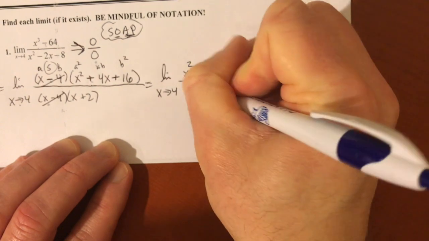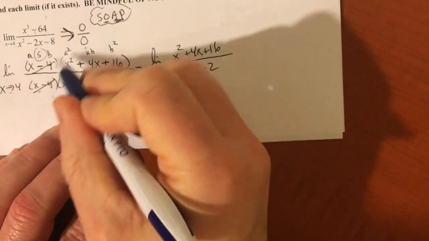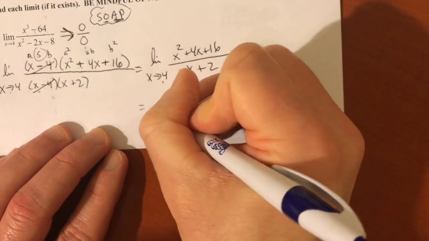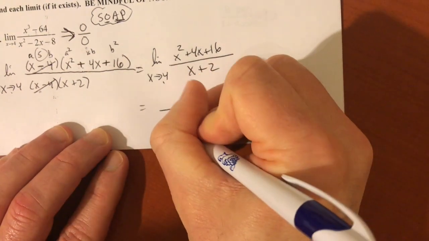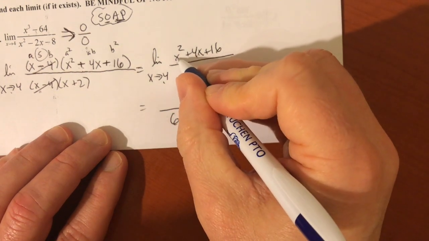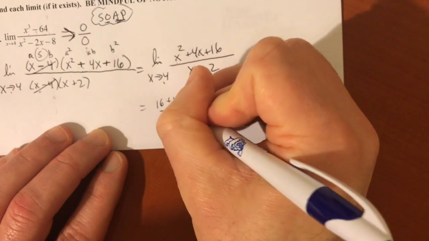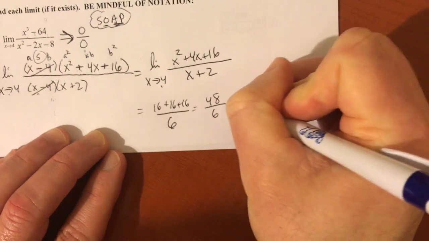If you don't take the time to write this step, that's okay, because the goal really is, now that I got that to cancel, to plug that 4 in and get the y coordinate of the hole, which is the answer to my limit. If it's got a hole, then the limit exists, and I just need that answer. So plugging 4 into the numerator will give you 16 plus 16 plus 16, or 48 over 6, and that will give you 8.